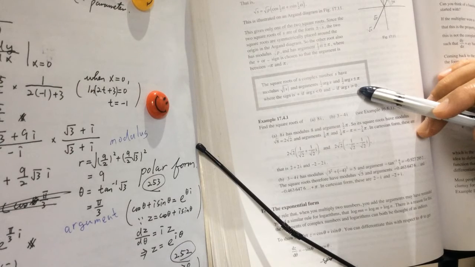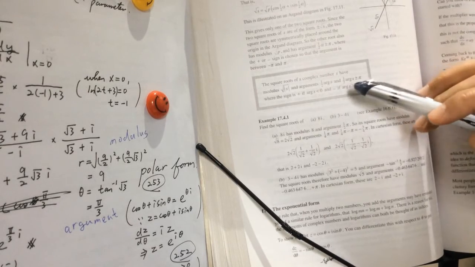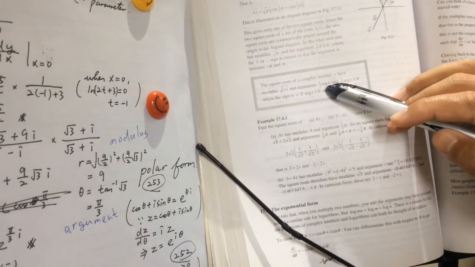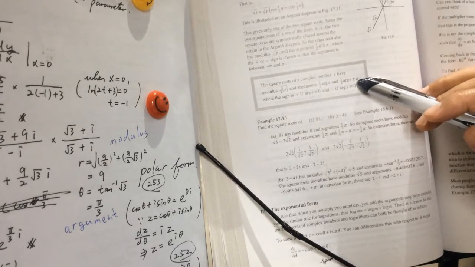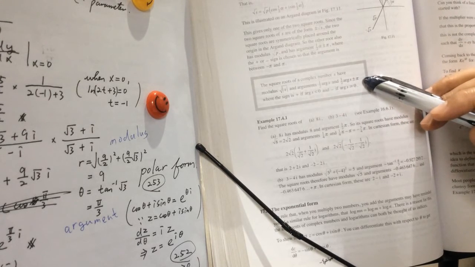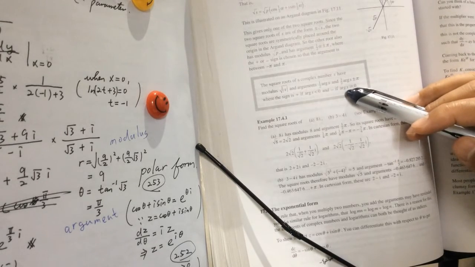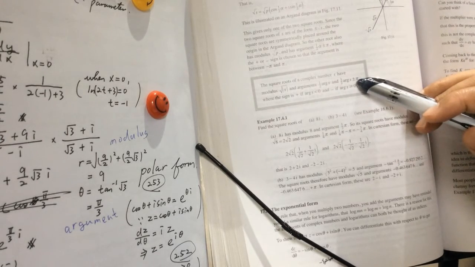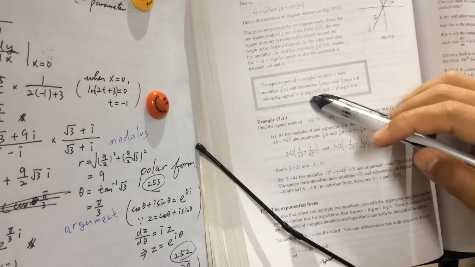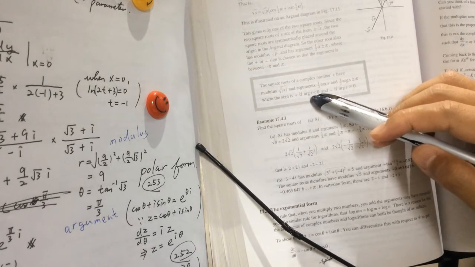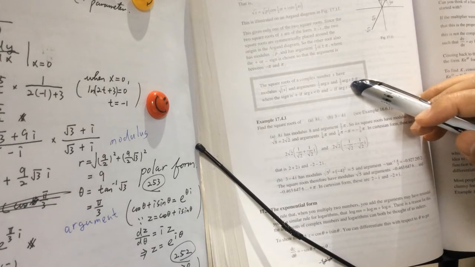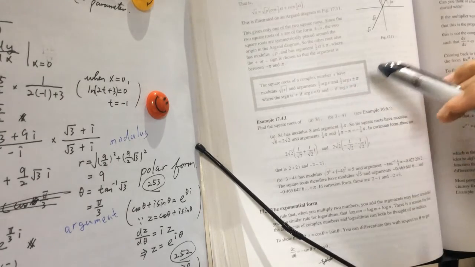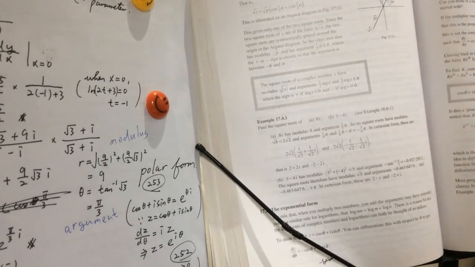You see here, the square root of a complex number. The first one we have already calculated, and the second one uses the argument divided by 2 plus or minus pi. If the argument is greater than 0, we need to take the negative sign here. If the argument is less than 0, we need to take the positive sign here. So get back to the textbook, page 252.